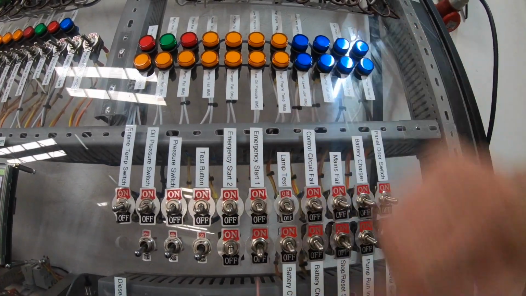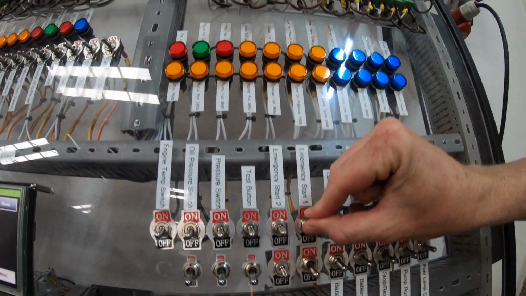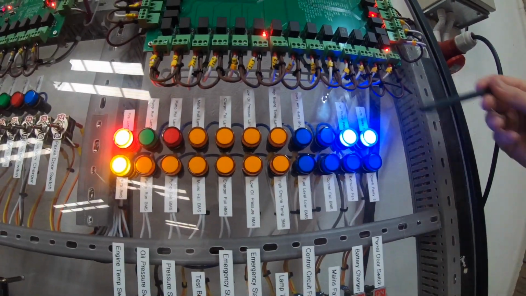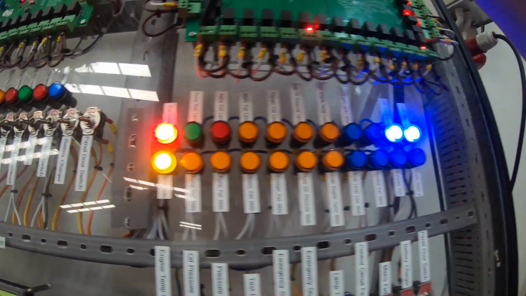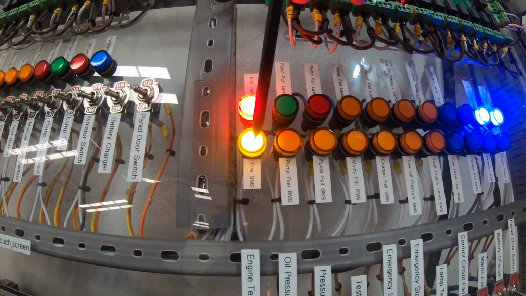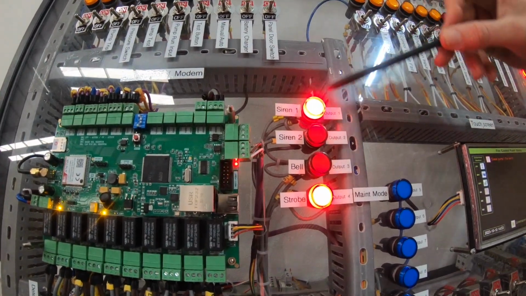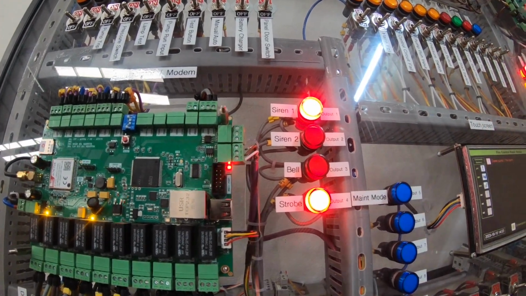I'm now going to do the emergency start. Select emergency start 1. Crank relay 1 has started. Fuel pump, fire lamp, fire BMS. We go to the annunciator. Siren and strobe is activated.